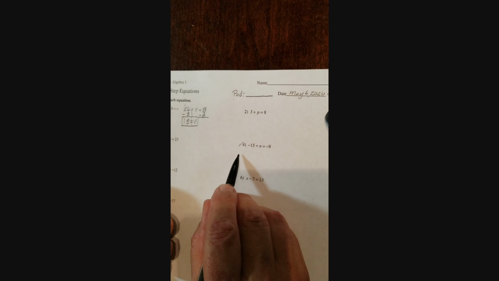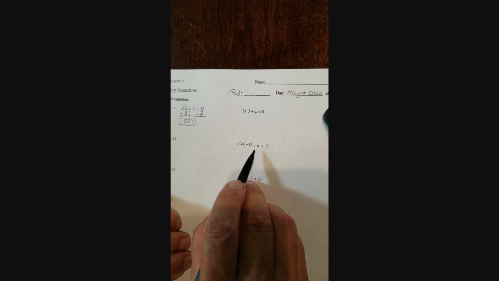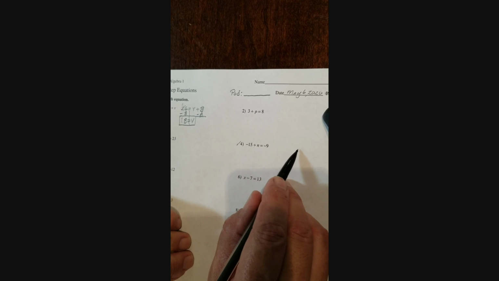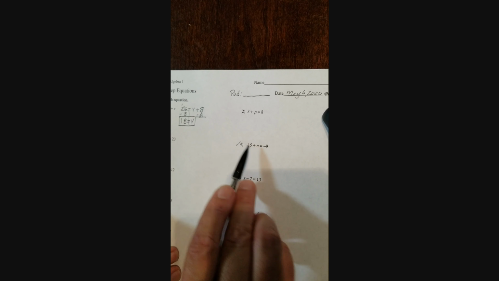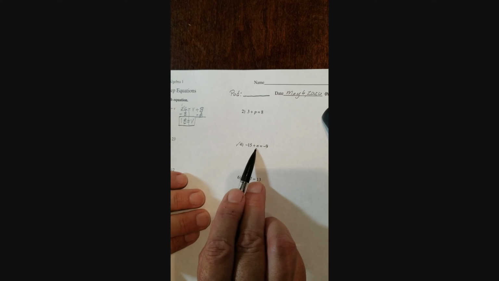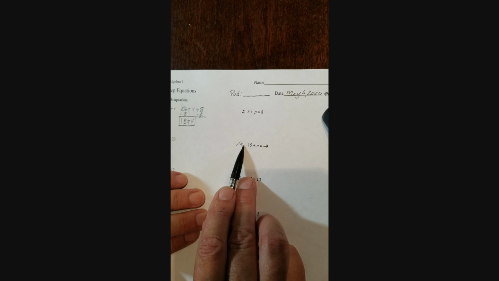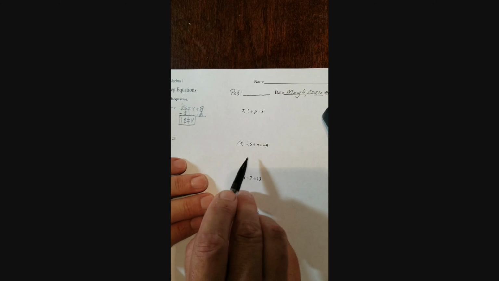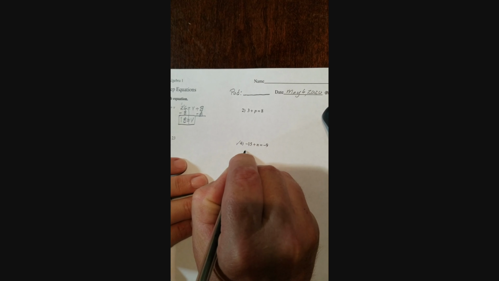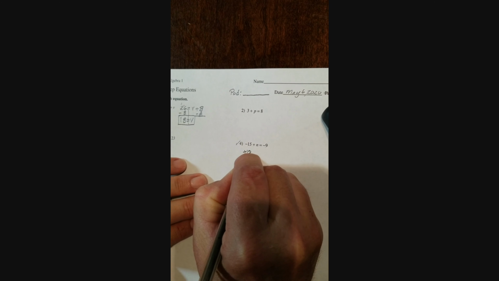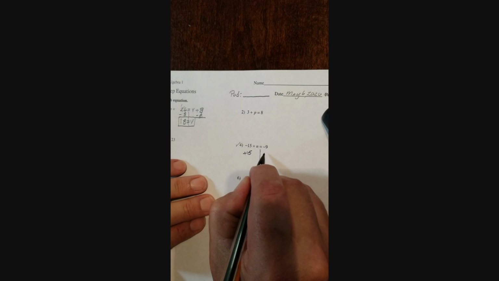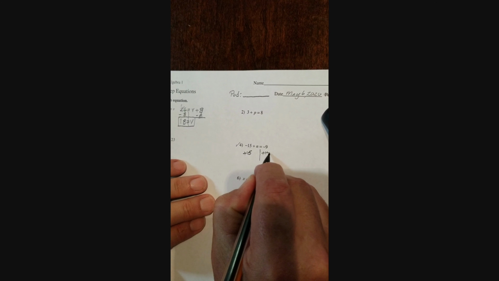Now, let's do the next one. This has a negative in front of it, and instead of rewriting it, we could rewrite it just like we did this one. So it would be n minus 15 equals negative 9. But we're just going to leave it this way right here. We've got a sign in front of it, and we know what this sign is telling us to do. It says we need to add. So plus 15. And whatever we do to one side of the equal sign, we have to do to the other. So plus 15.